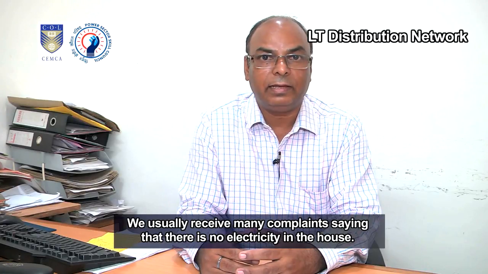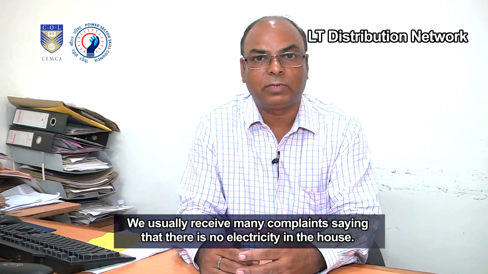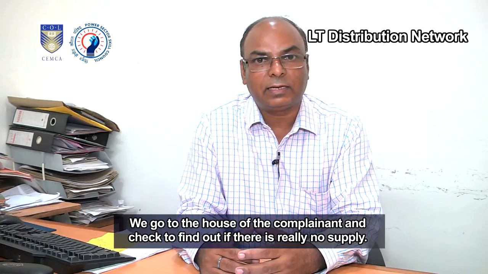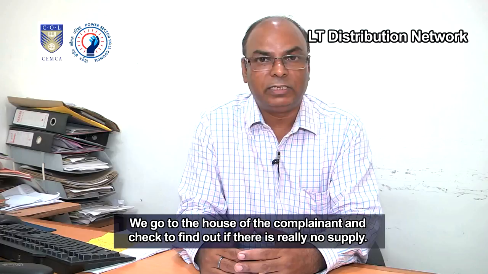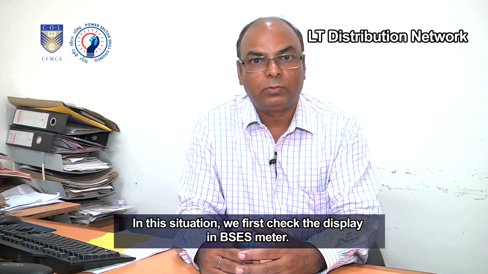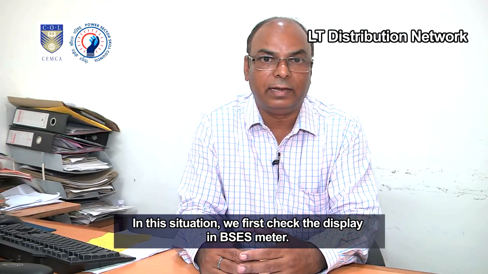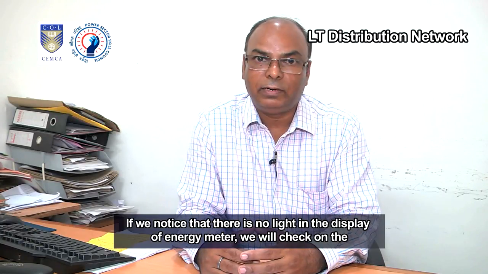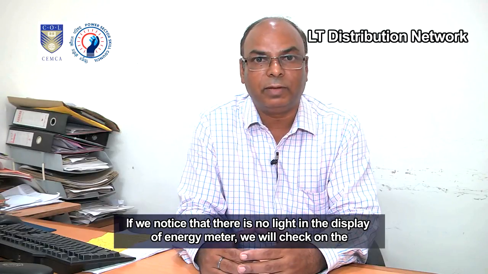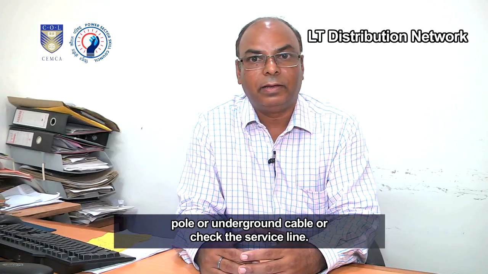We usually receive many complaints saying that there is no electricity in the house. We go to the house of the complainant and check to find out if there is really no supply. In this situation, we first check the display in BSES meter. If we notice that there is no light in the display of energy meter, we will check on the pole or underground cable or check the service line.